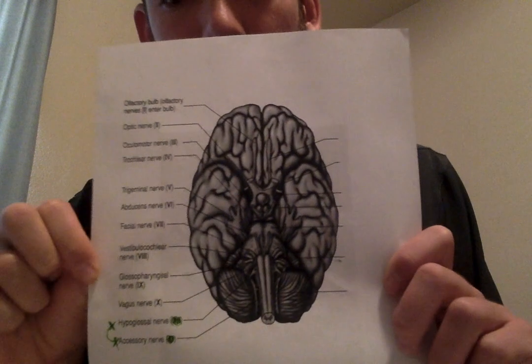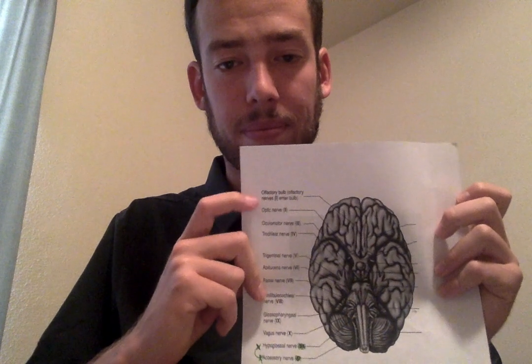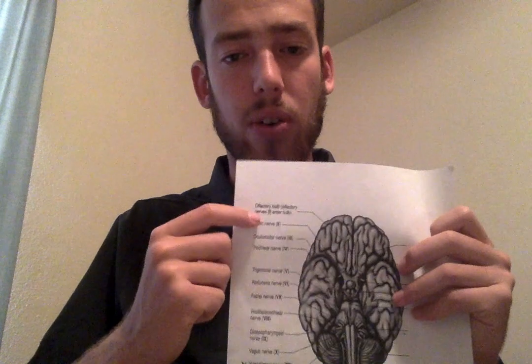Flipping that over, we have this nice picture of the nerves. I would just make sure you know the number of the nerve and the name. So you could say cranial nerve 1 is the olfactory bulb. Number 2 is the optic nerve, and so on.